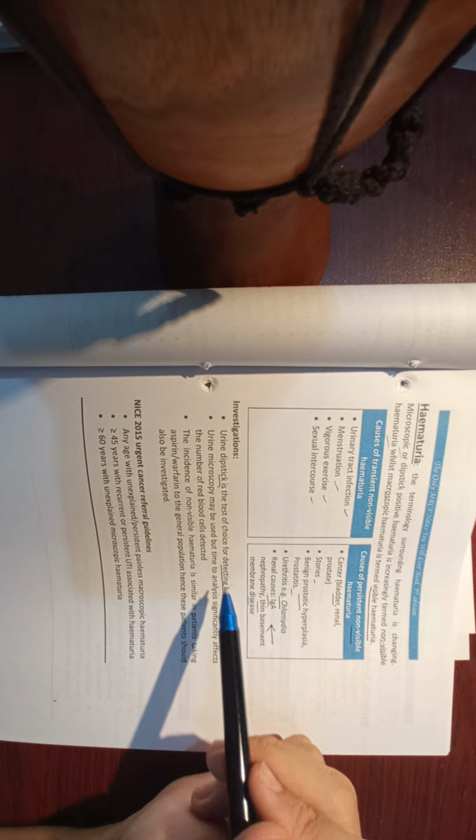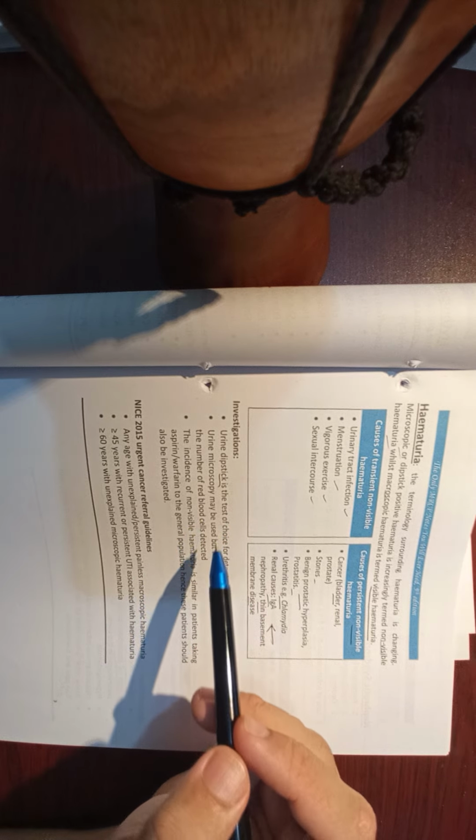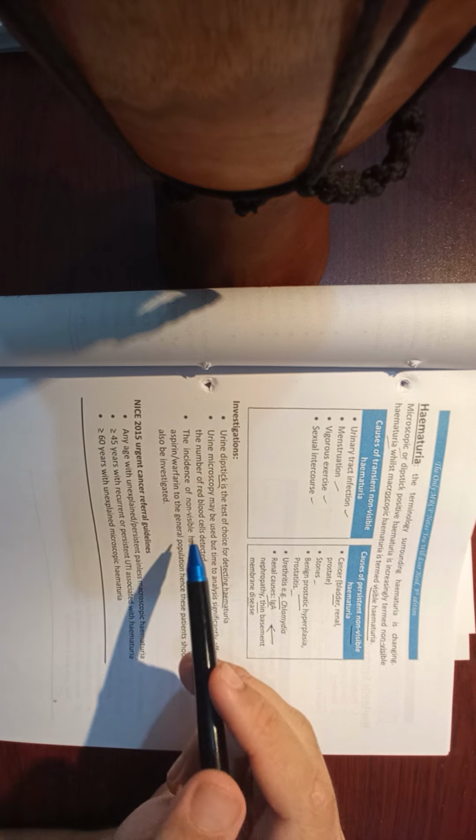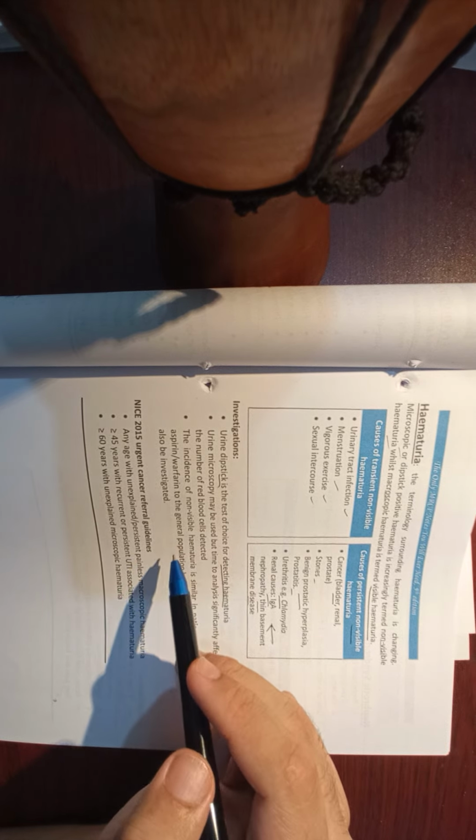Urine dipstick is the test of choice for detecting hematuria. Urine microscopy may be used, but time to analyze significantly affects the number of red blood cells detected. The incidence of non-visible hematuria is similar in patients taking aspirin or warfarin to the general population, hence these patients should also be investigated.